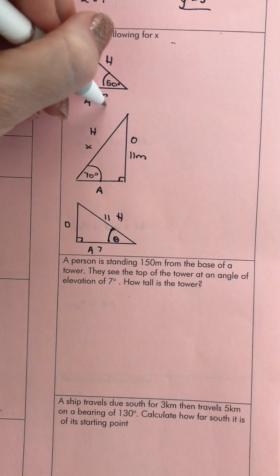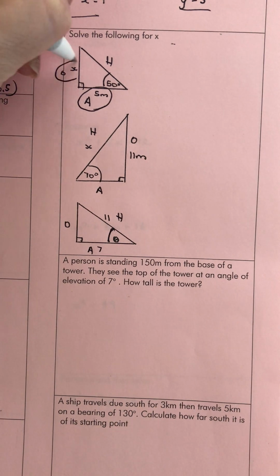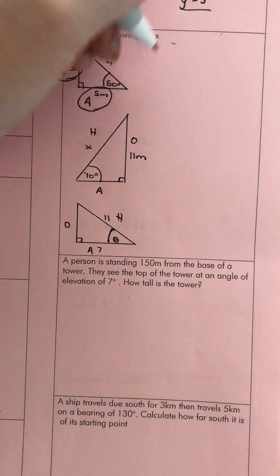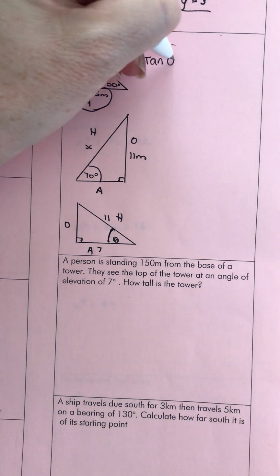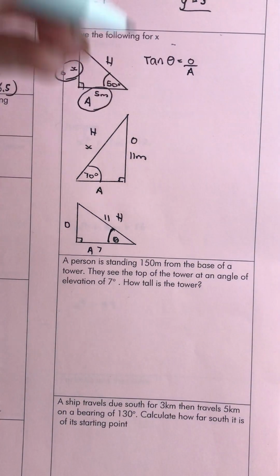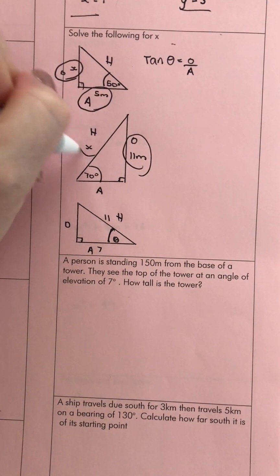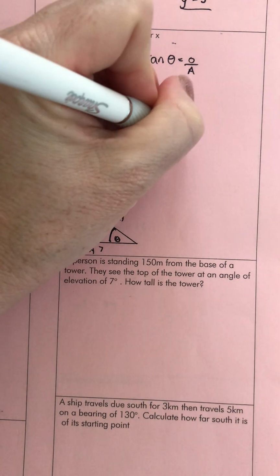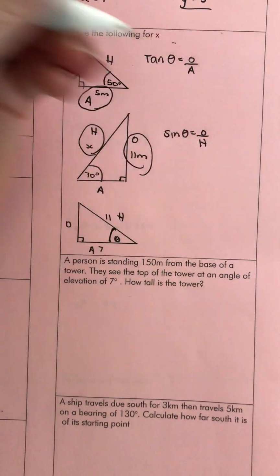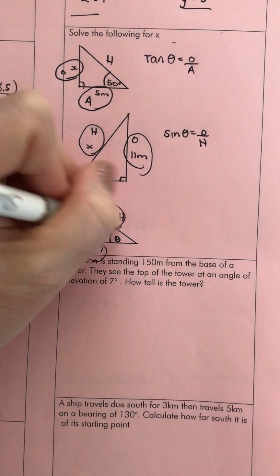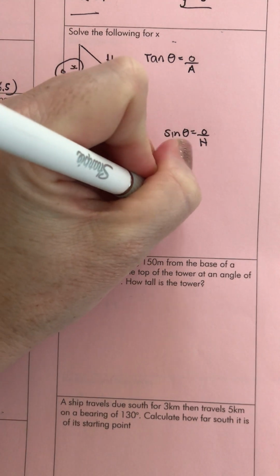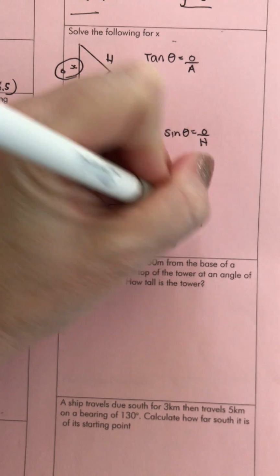So I'm going to circle what I have 2 things on a side of. So I've got O and A, so I know this is going to be tan theta equals opposite over adjacent. Down here I've got O and H, so I know it's going to be sine theta equals opposite over hypotenuse. And here I've got A and H, so I know it's going to be cos theta equals adjacent over hypotenuse.